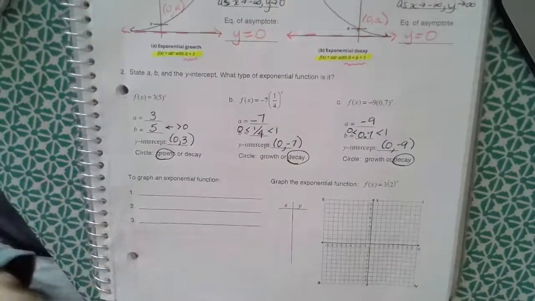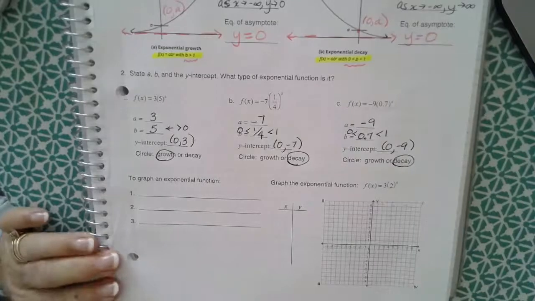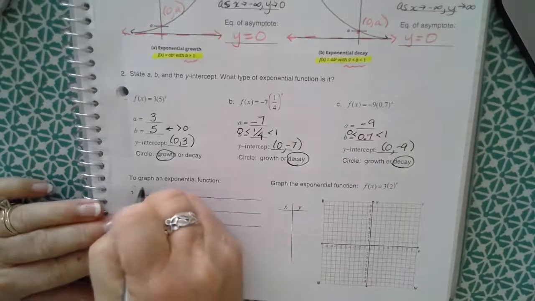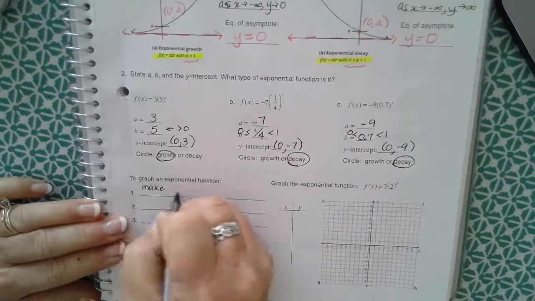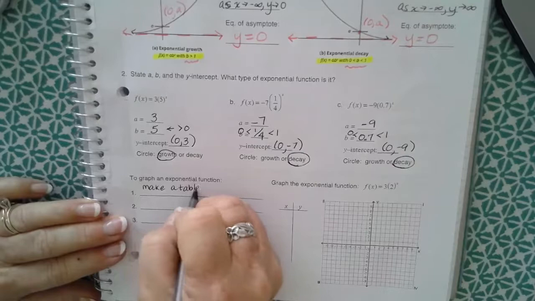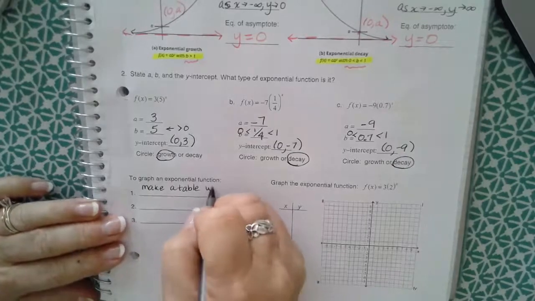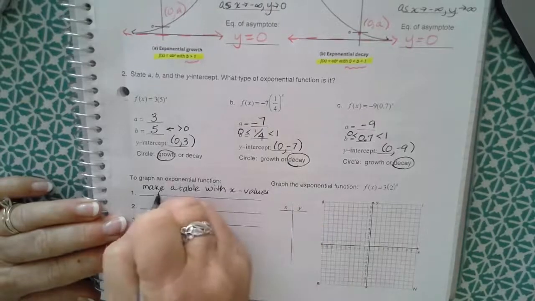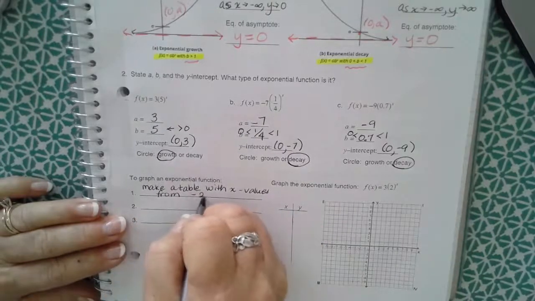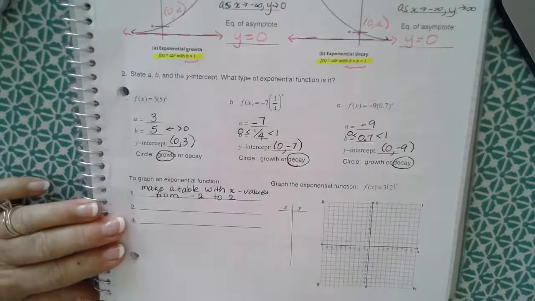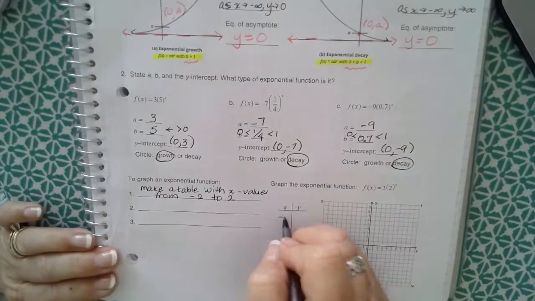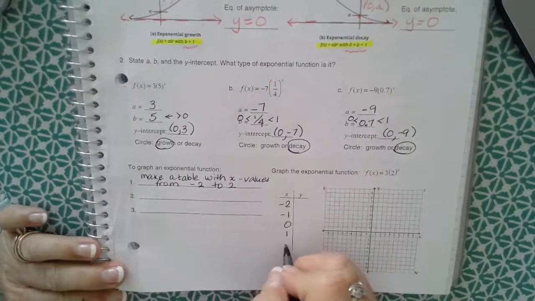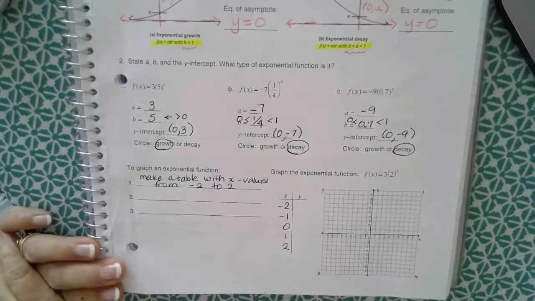So now we're going to get down to actually graphing an exponential function. To graph an exponential function, the very first thing we're going to do is make a table with x values from -2 to 2. So I'm going to go over to my table and put my x values: -2, -1, 0, 1, 2. So that's the first thing.